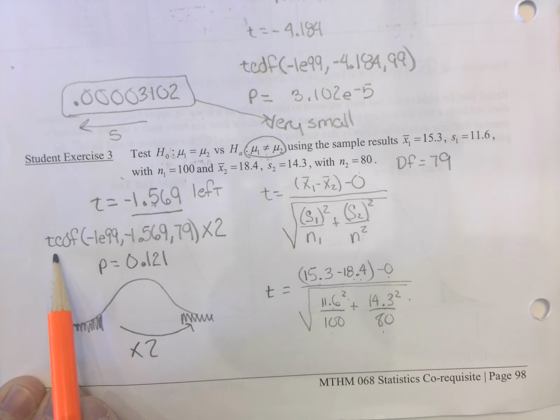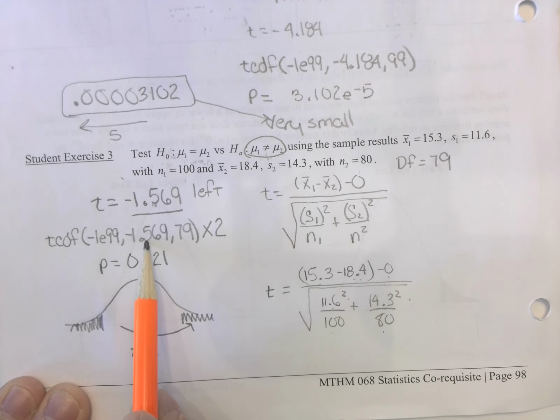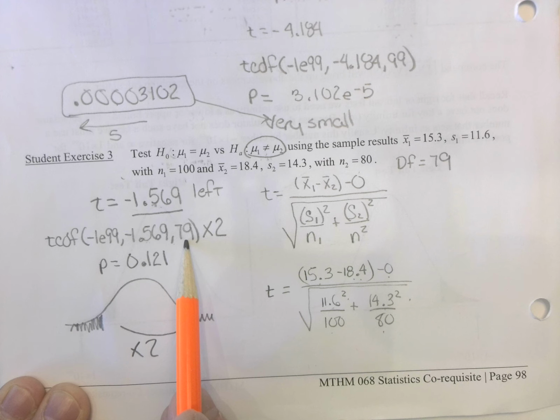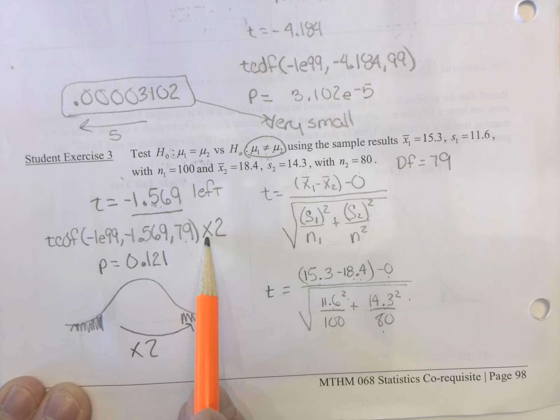So I'm going to go to my calculator and do tcdf. I'm going to test it left, negative infinity, up to the left number. Again, I can't stress that enough. I know I'm on the left, not the right. I put in the degrees of freedom, and I just let my calculator roll, times 2. I want to multiply by 2 outside the parenthesis, and I get a p-value of 0.121.